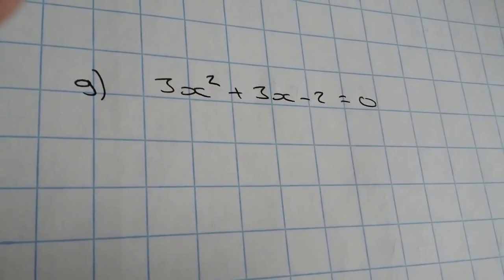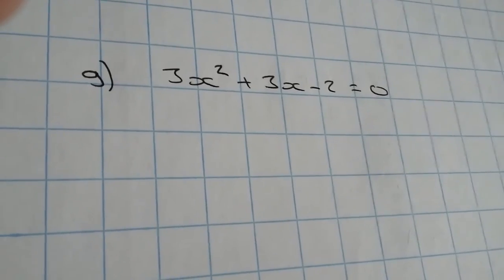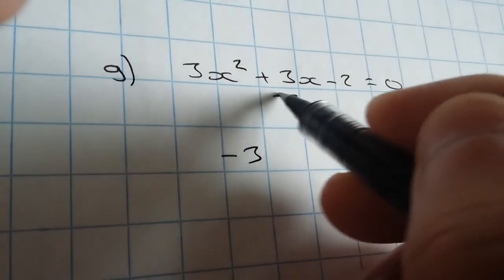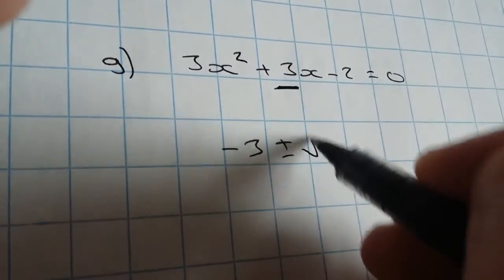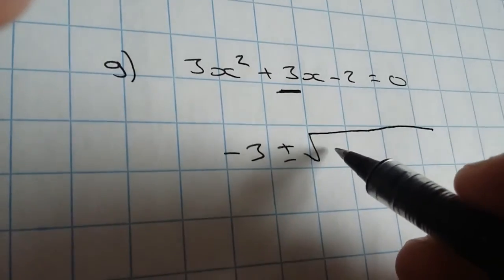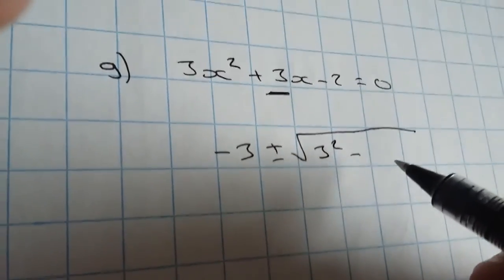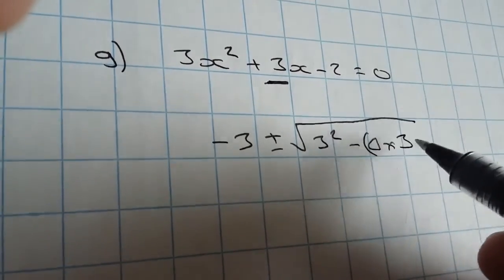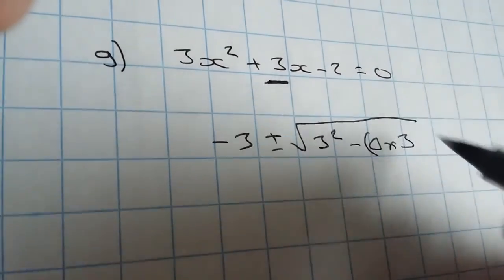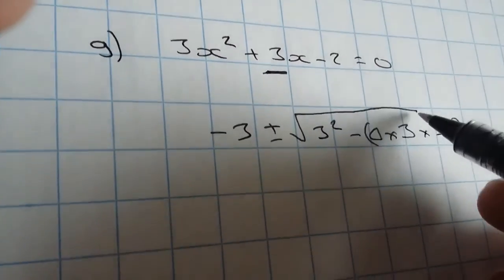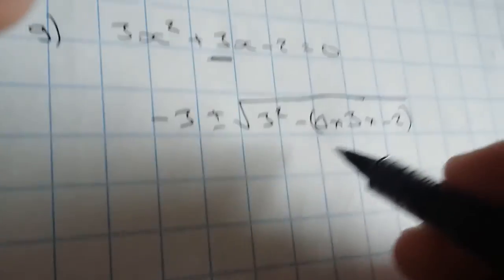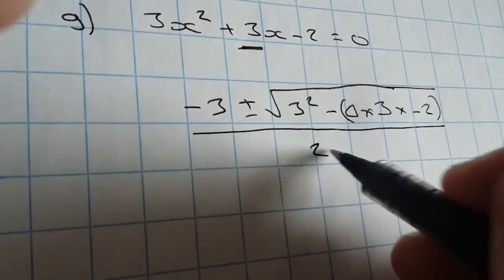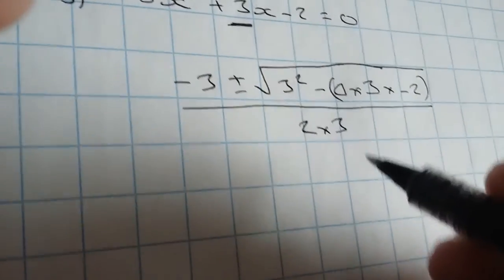Here we are, this time A is 3, not 1. So minus B, minus 3, because B is 3, plus or minus the square root of B squared, 3 squared, minus 4 times A, which is 3 this time, times C, so I get a minus 2. Look out for the double minus there. All over 2A. And this time, it's not going to be 2 on the bottom, because I'm doing 2 times 3. So it's actually going to be 6 on the bottom.